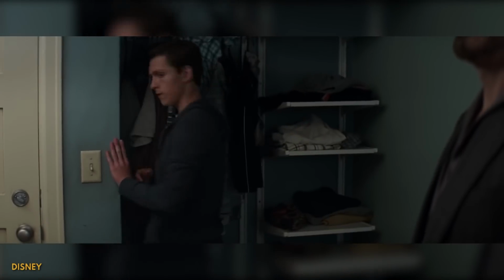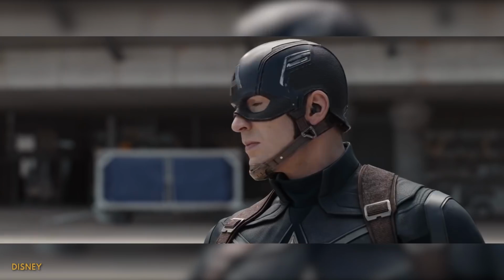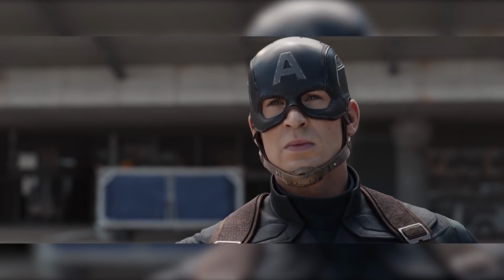In Tom Holland's introduction in Captain America Civil War, we get Cap getting webbed up and the iconic superhero landing.